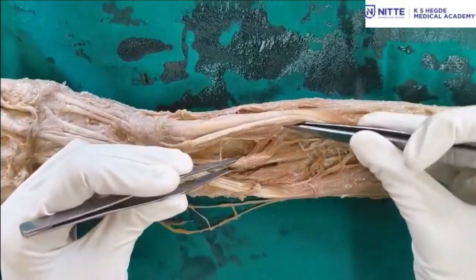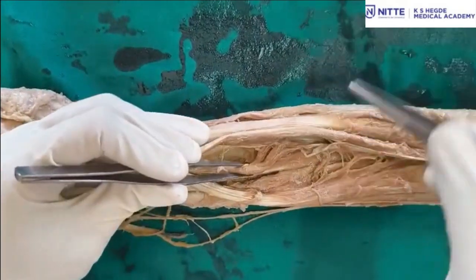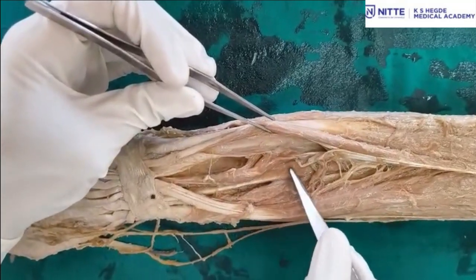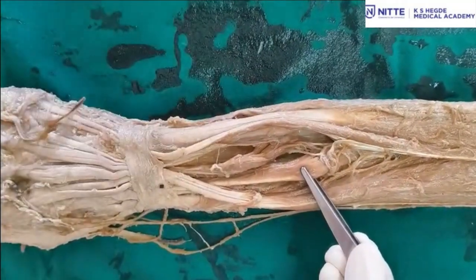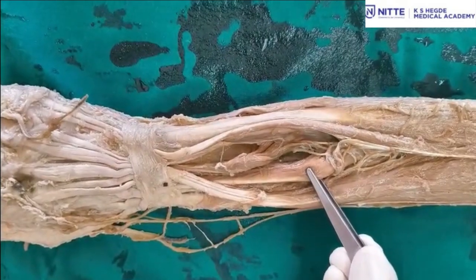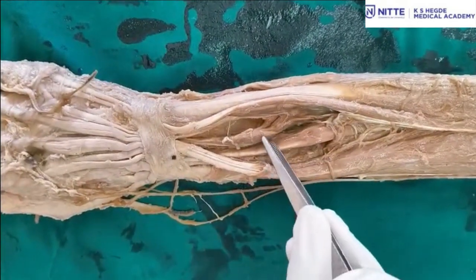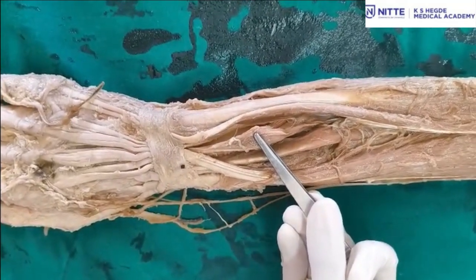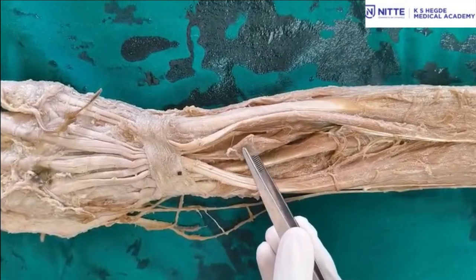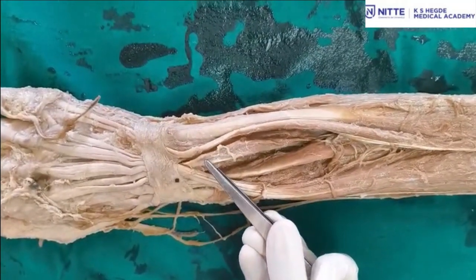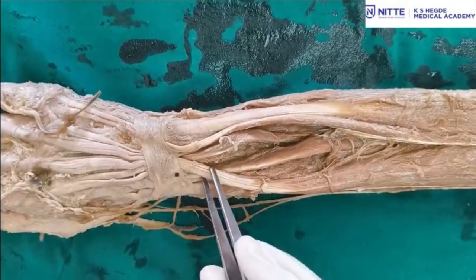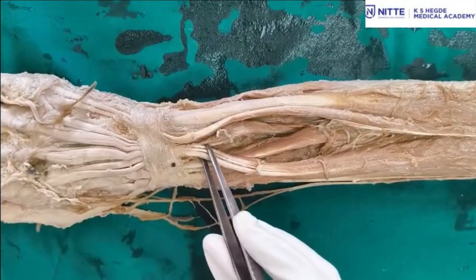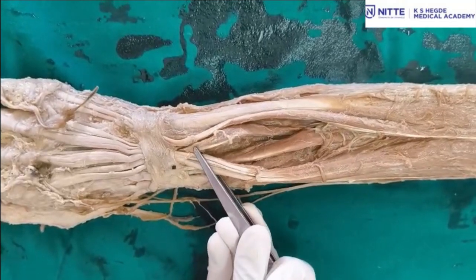As you can see, this muscle takes its origin from the posterior surface of ulna below the origin of extensor pollicis longus. So just distal to the origin of extensor pollicis longus, you can see the origin of extensor indicis here from the posterior surface of ulna. This muscle forms a tendon that passes along with the tendon of extensor digitorum in the fourth compartment, and both of it share a common synovial sheath.